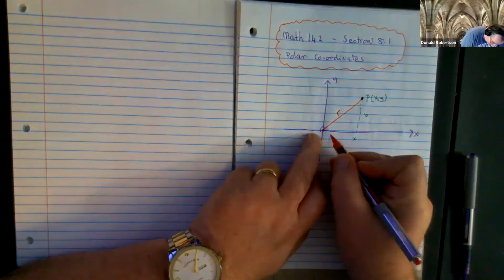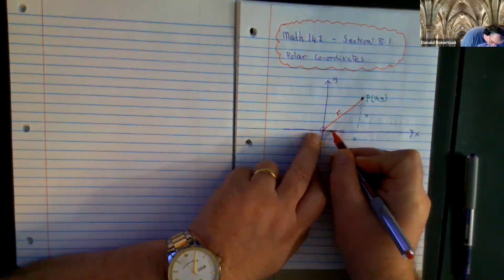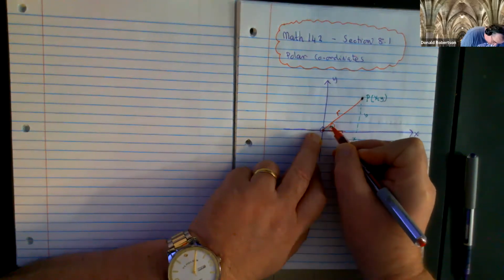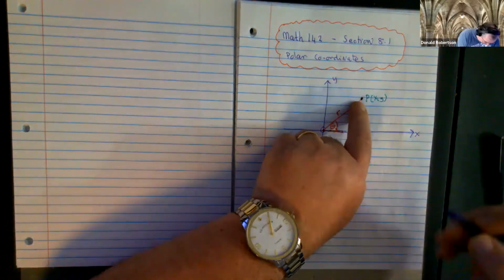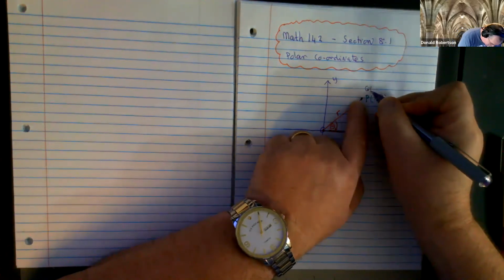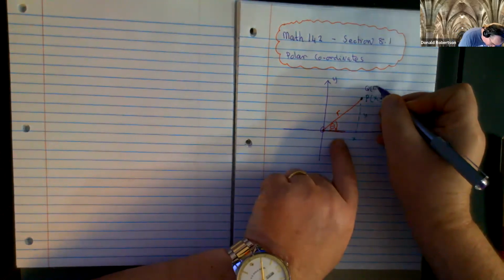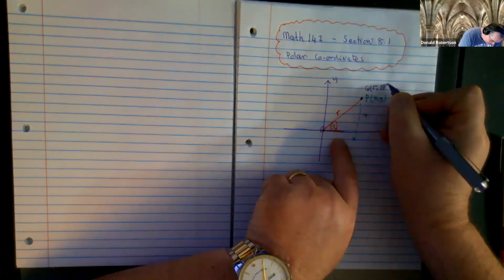And then you find the angle that it makes with the x-axis, and we call that theta. Let's call this point Q, and in polar coordinates, you would say r, comma, theta.